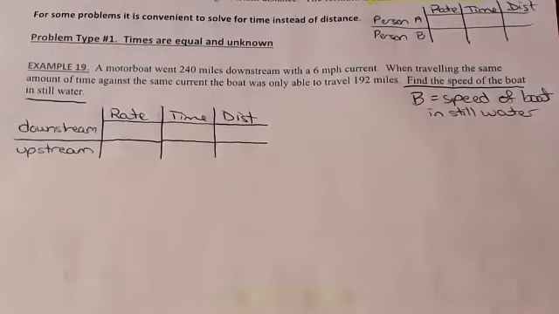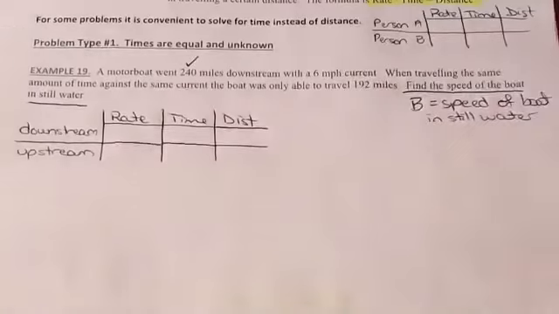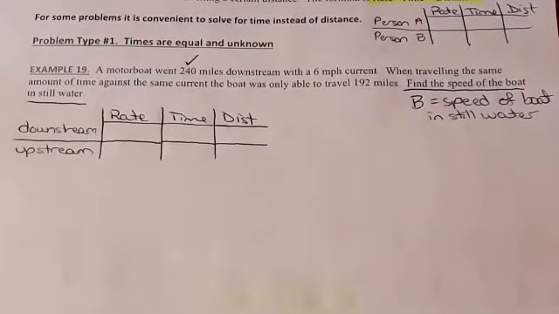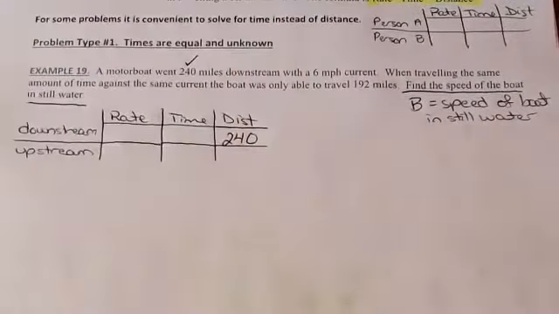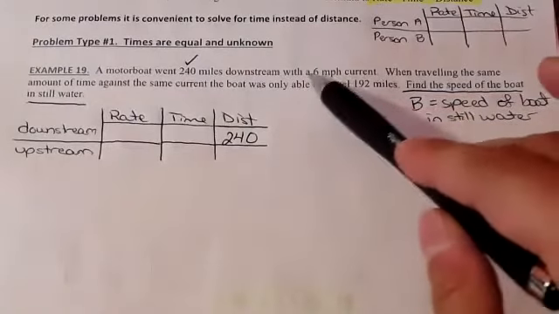Okay, let's fill in the chart with the information that we're given, but be very careful. Put it exactly where it's supposed to go. Who can tell me where we would put the 240 miles? Where should that go in this chart? Distance. Be more specific. Distance downstream. Perfect. Okay, we're going to skip this for a moment.